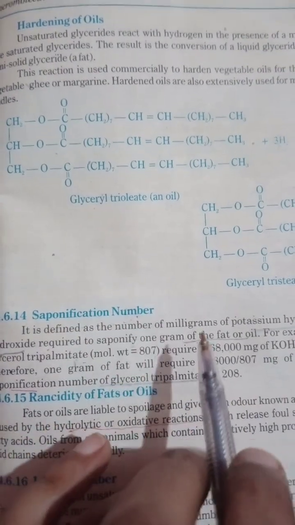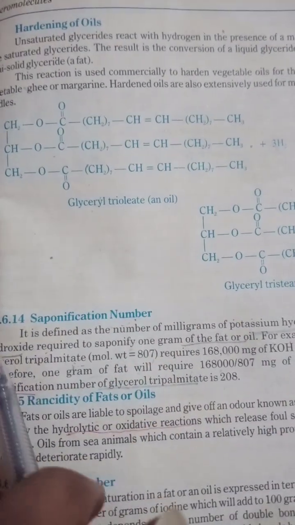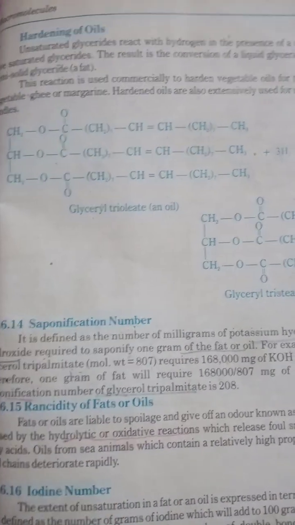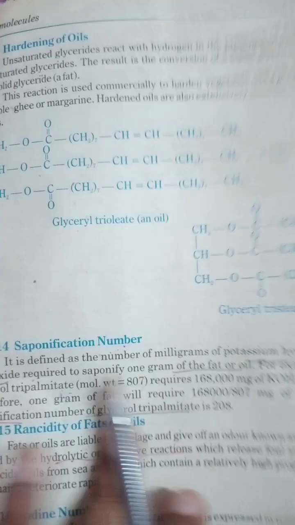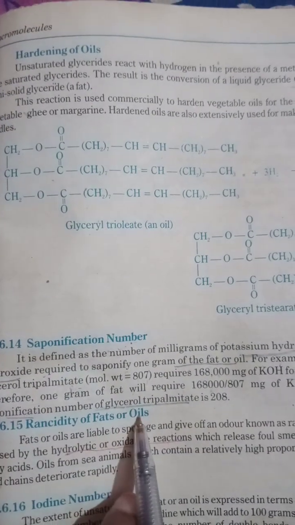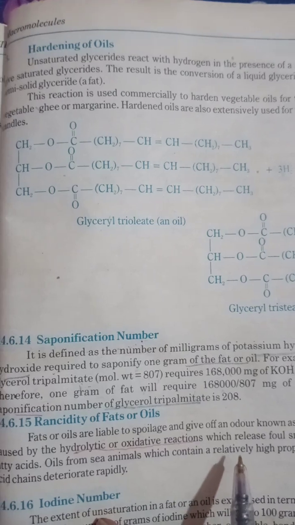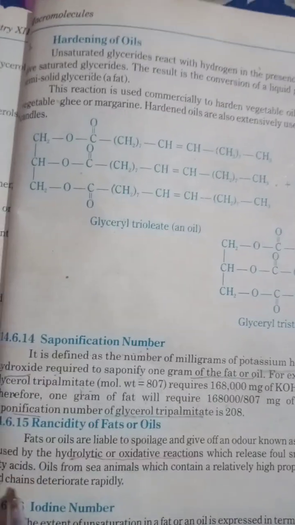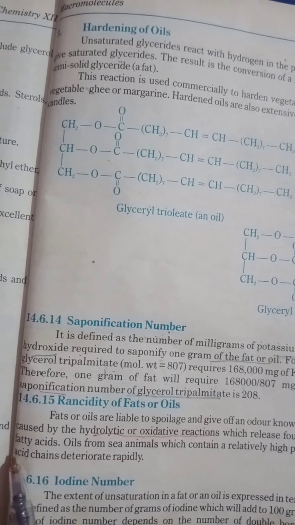How much KOH or sodium hydroxide is required to saponify 1 gram of the oil or fats. Density of the fats or oil. It is actually due to the presence of unsaturation inside the oil.